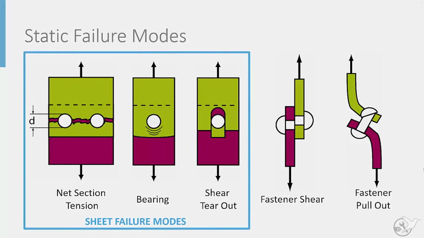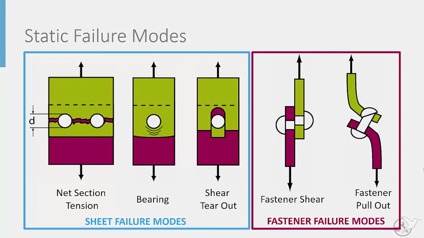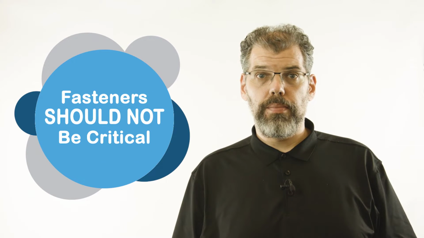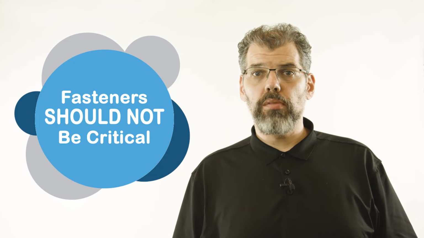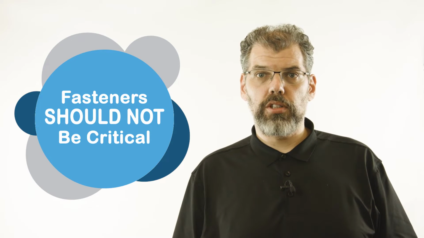There are 5 main failure modes to consider when looking at the static failure of shear type joints. 3 failure modes related to sheet material known as net section tension, bearing, and shear tear-out failure, and 2 failure modes related to the fastener known as fastener shear and fastener pull-out failure. Generally speaking, it is undesirable for the fasteners to be critical for failure. There are a number of good reasons for this, but the most obvious is the fact that we select fasteners to join a structure together, and if the fasteners fail before the structure, then we have simply selected insufficient fasteners for that application. Let's take a closer look at each of these failure modes.